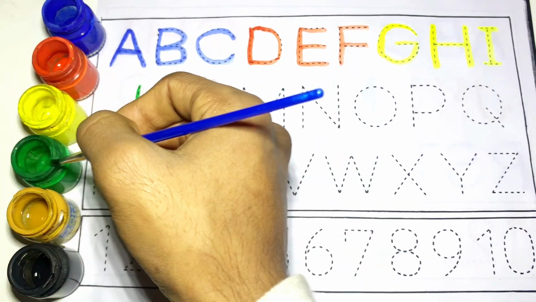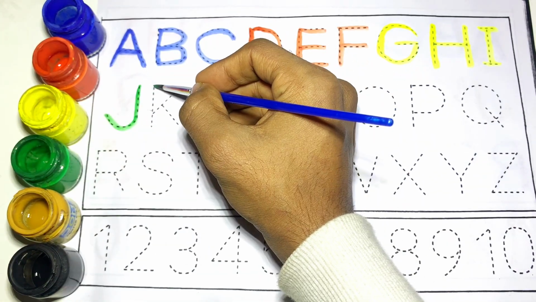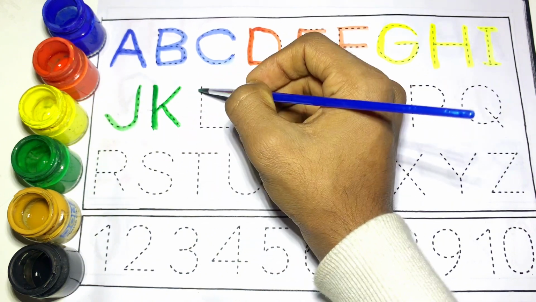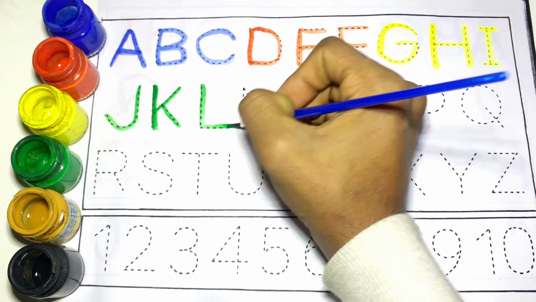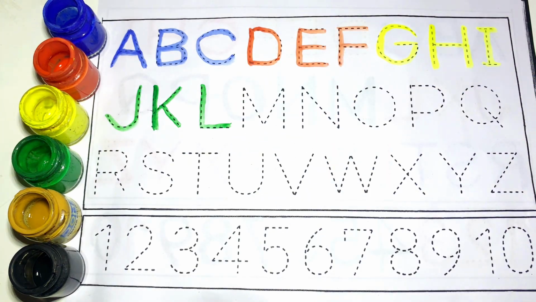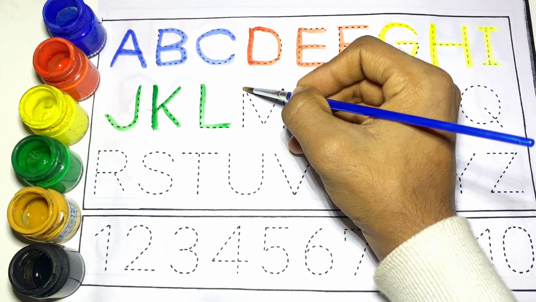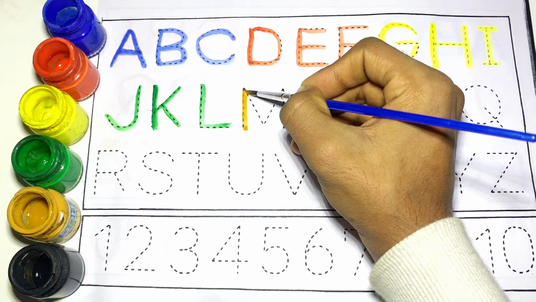Kids, again use green color and draw K. K is for king. L. L is for lion. Kids, now draw M. M is for mango, and use yellow ochre color.